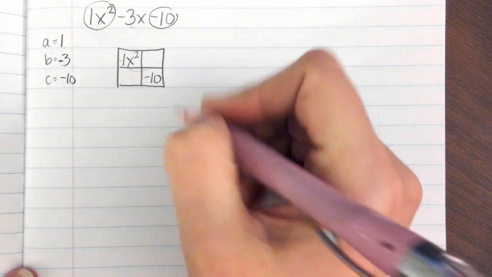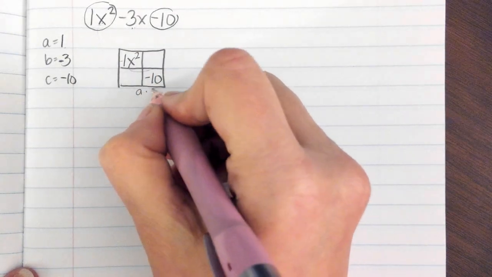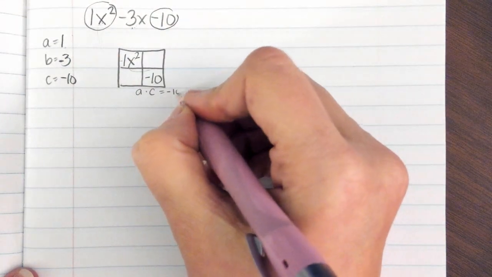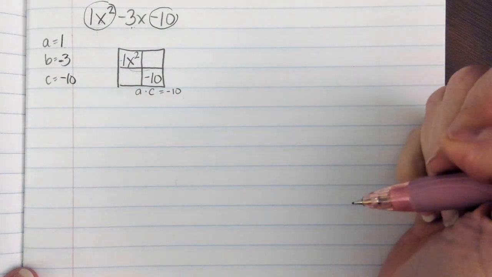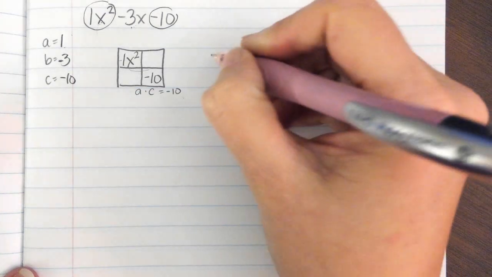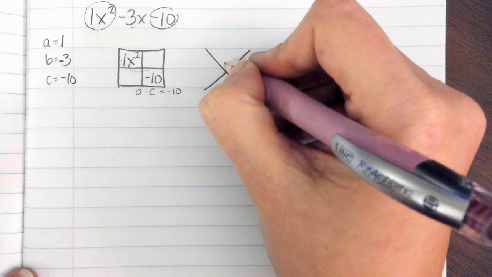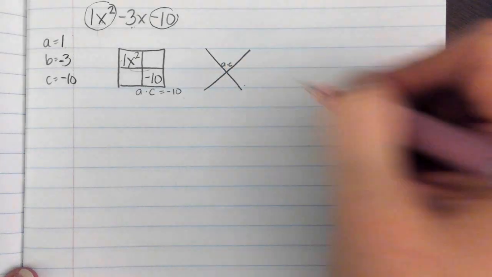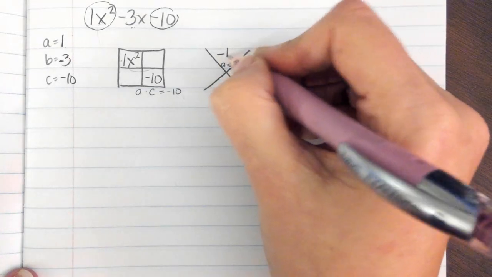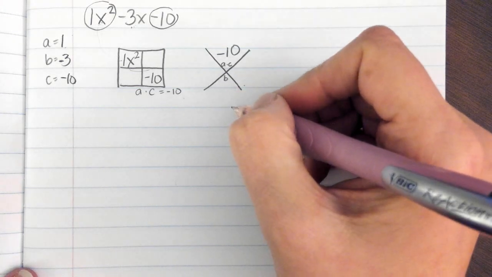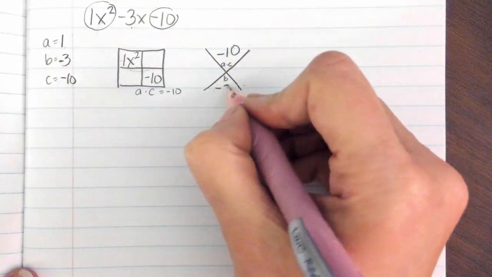The next thing we need to do is figure out what a times c is. a is 1, c is negative 10. a times c is negative 10. Okay? And we're going to make an x right here. a times c goes up here, and we're going to put b down here. So what is b? b is negative 3.